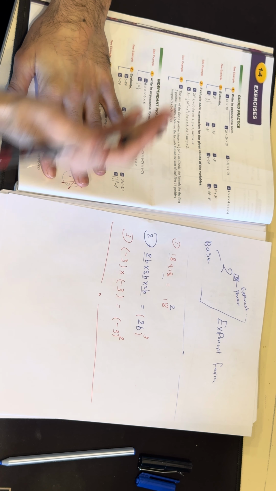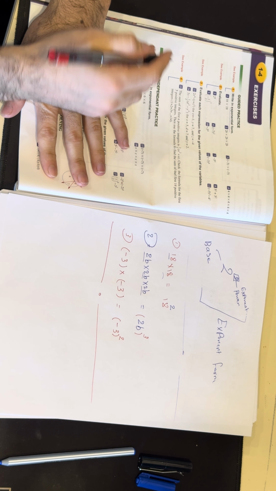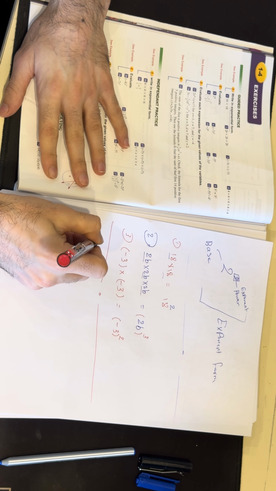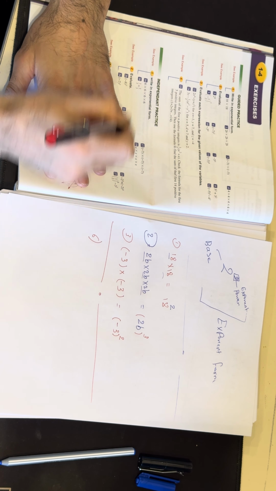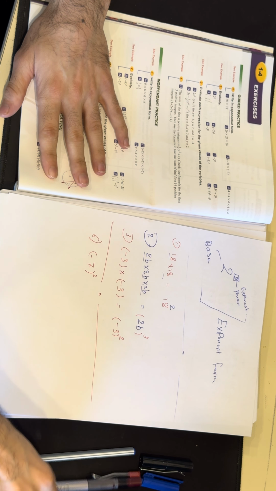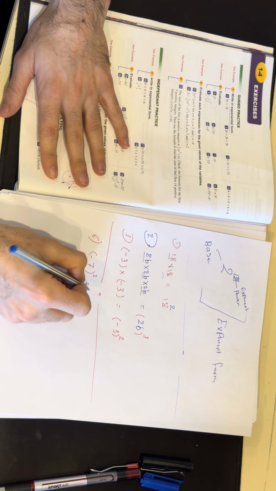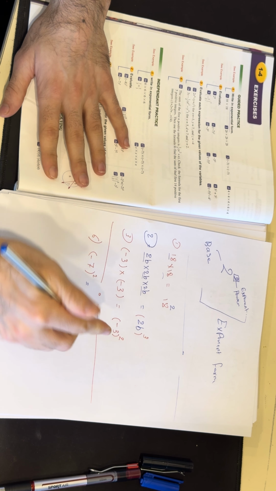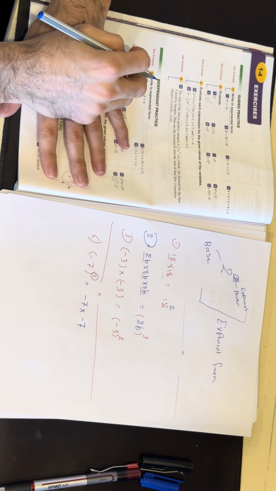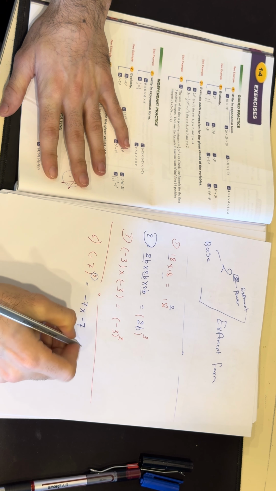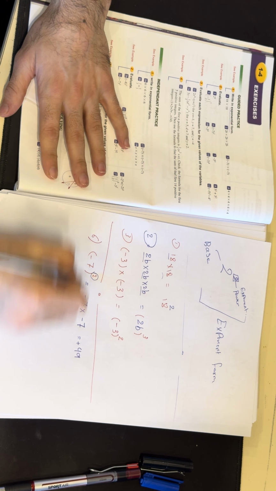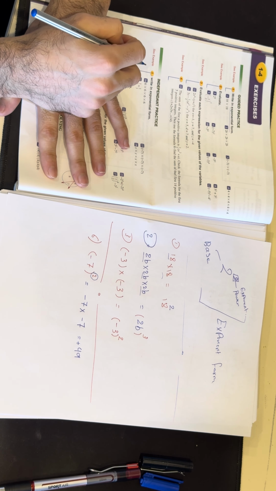The second one says evaluate. It's actually easy. We already learned this. Something like question number 6 is negative 7 power 2. When something is power 2, that means I'm going to multiply everything inside the bracket by itself, the number of times of the power, which is 2. So it will be 7 times 7 equal to 49, and negative times negative is positive. So the answer will be positive 49.